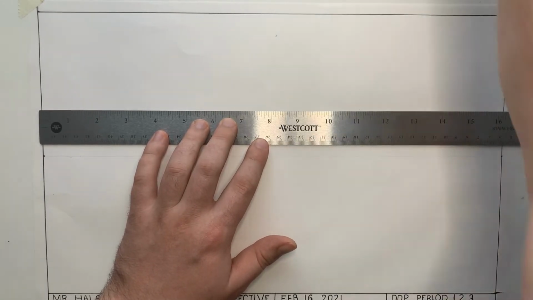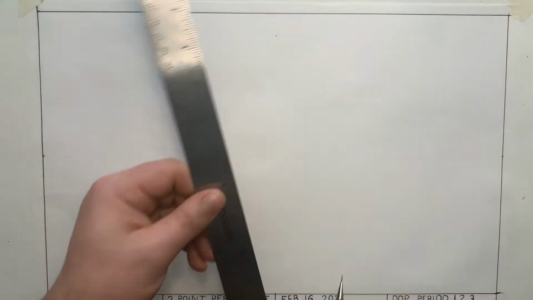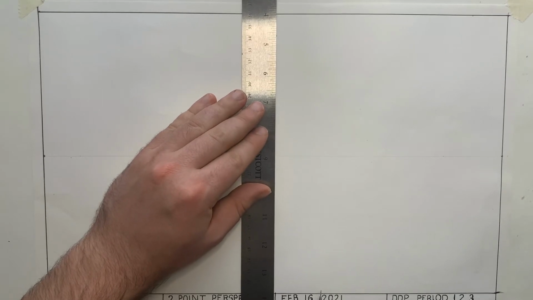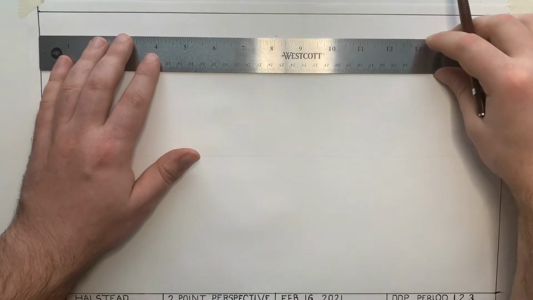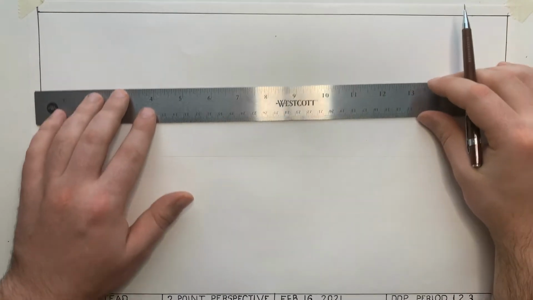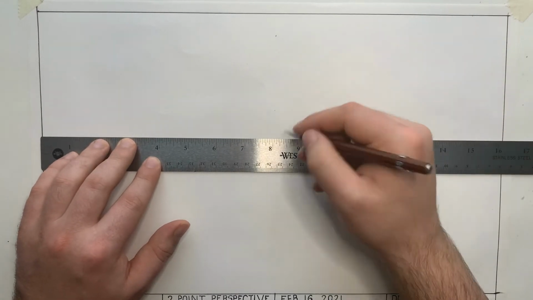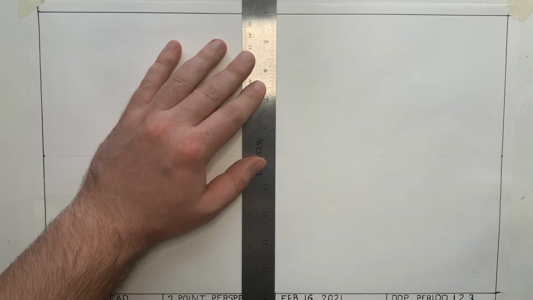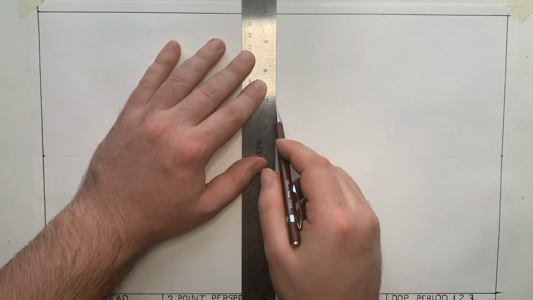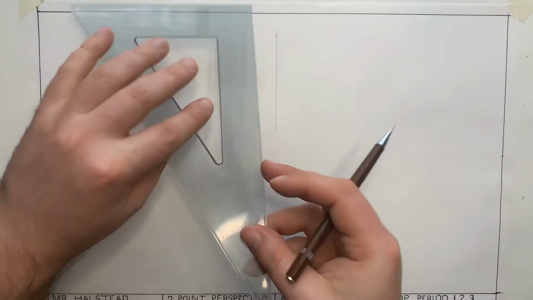So I'm going to measure from the left border line of my paper the same distance and make two dots. This will allow me to make a perfectly vertical line for the front corner of my cuboid shape. So again, make two dots, and then anywhere along that perfectly vertical line, I can make a line segment here for the front corner of my cube.